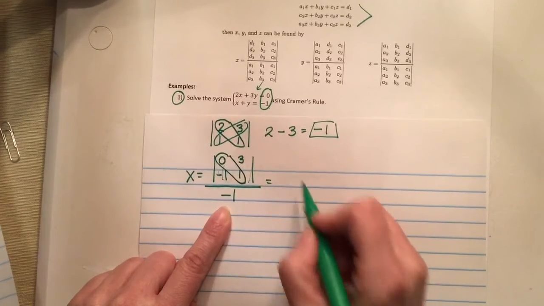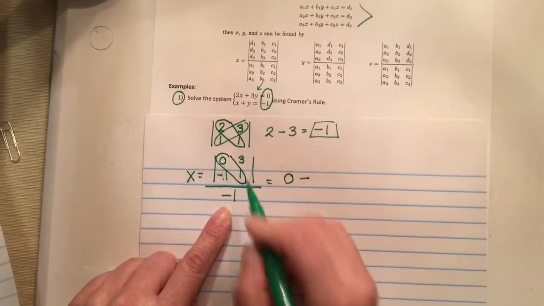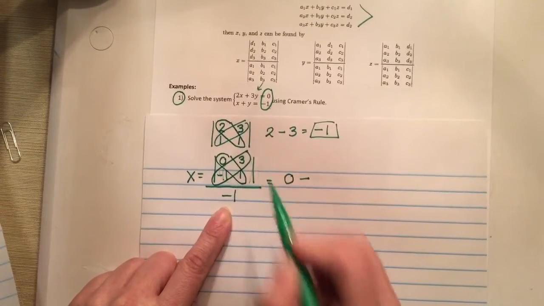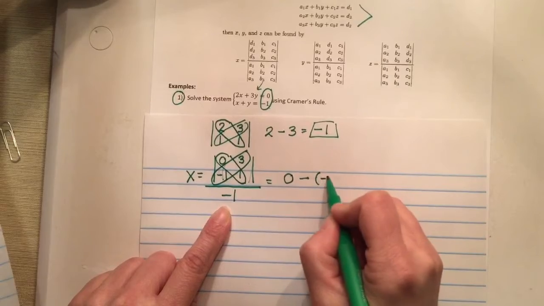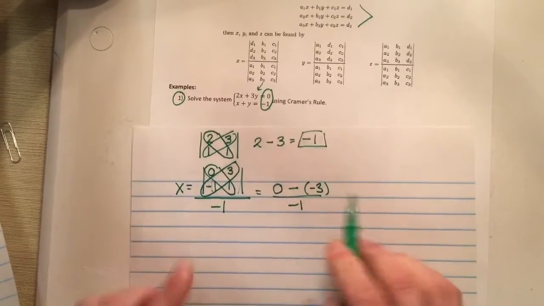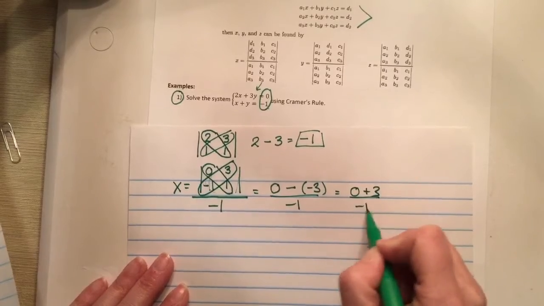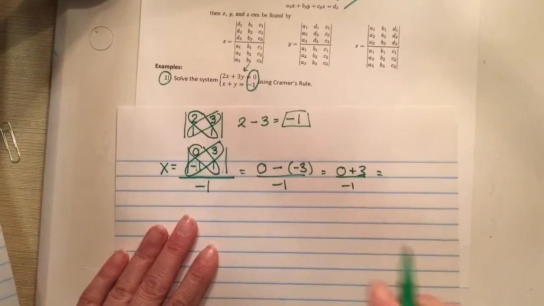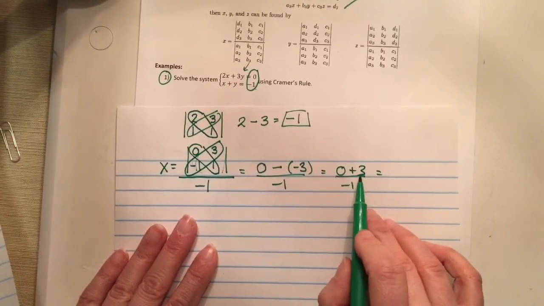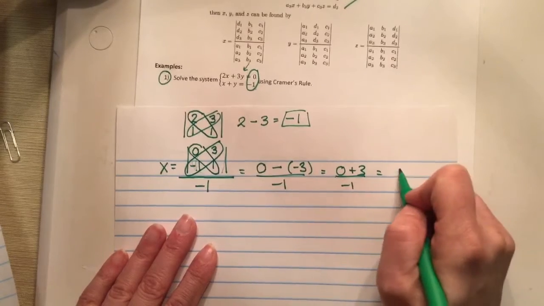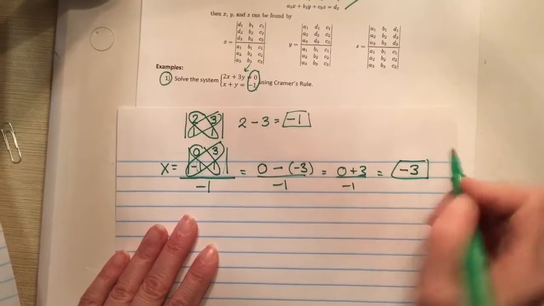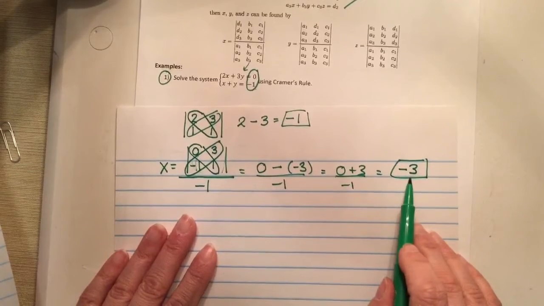0 times 1 is 0, minus 3 times negative 1 is negative 3. If you're minusing a negative, this is really 0 plus 3 divided by negative 1. 0 plus 3 is 3. 3 divided by negative 1 is negative 3. So x is negative 3.